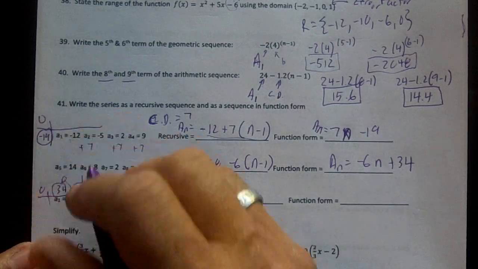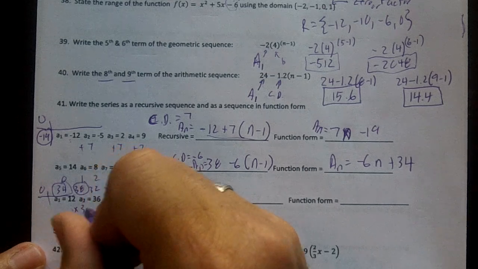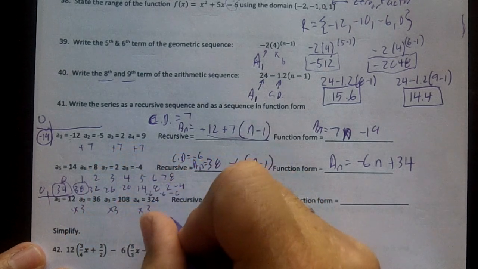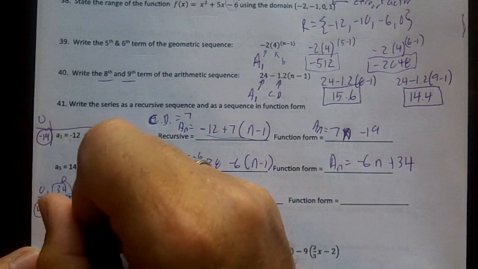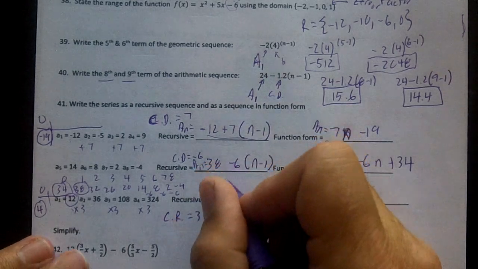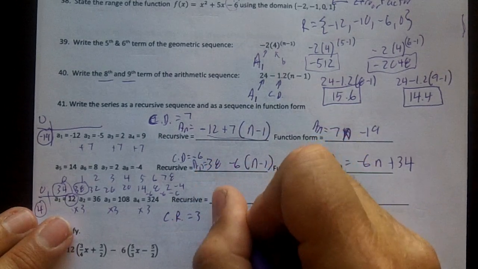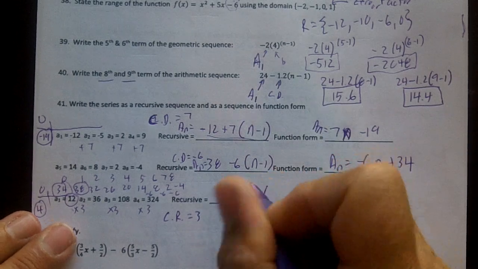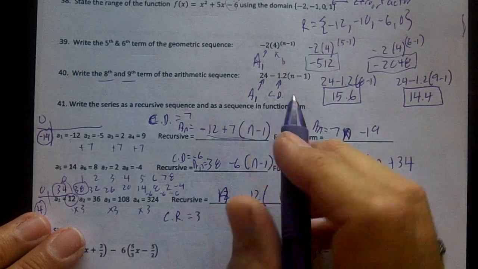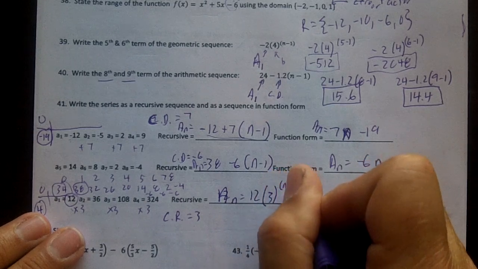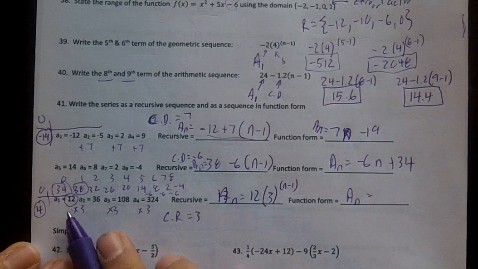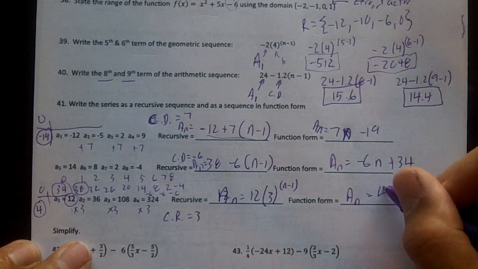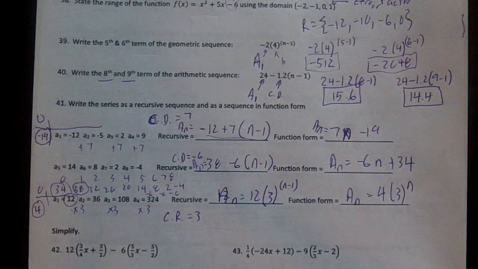I need to put this and get my zero term, and on these I'm multiplying by 3, aren't I? So this one I have a common ratio equals 3, don't I? And my zero term would be 4. So I need this number and this number. So my recursive is going to use the 12 first, or a sub n equals 12 parentheses, and my common ratio is 3, and my exponent's going to be n minus 1. My function form, a sub n equals, I don't use the first term, I use the zero term, which is 4, parentheses 3 to the n. Piece of cake. Make sure you can do this tomorrow.